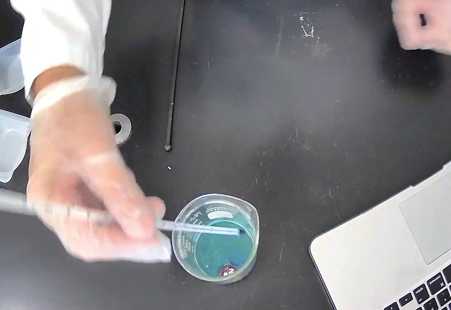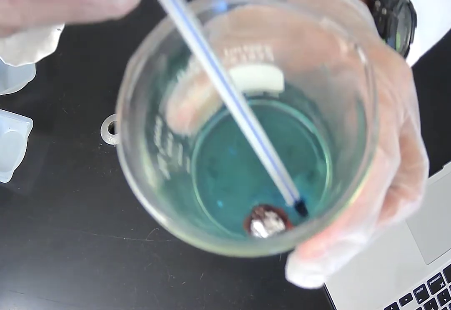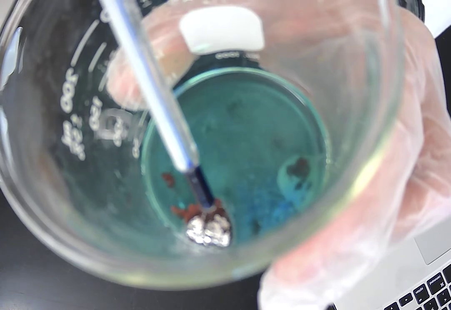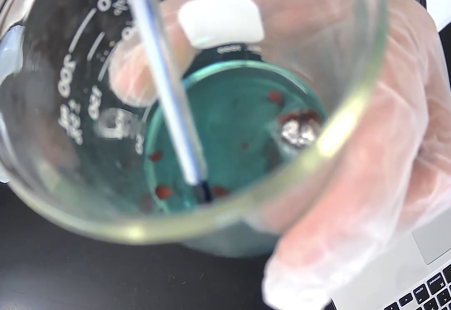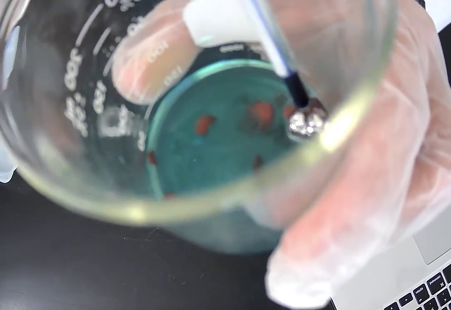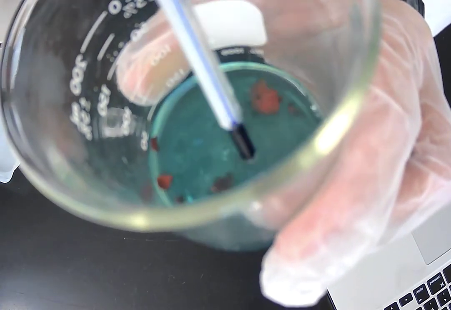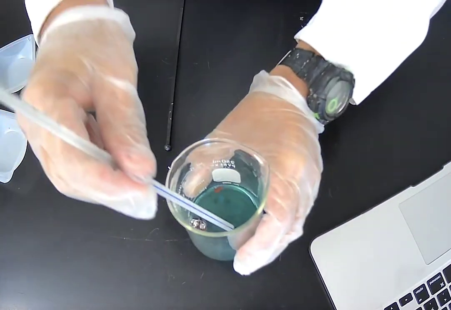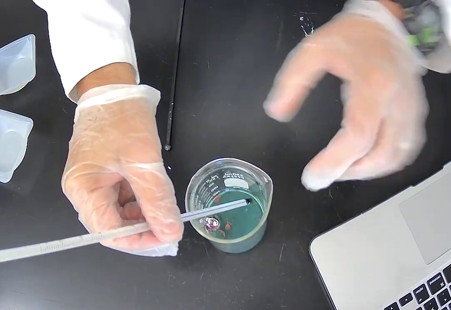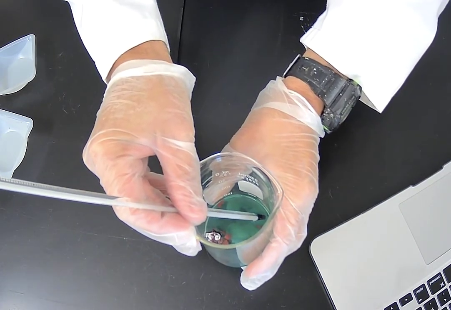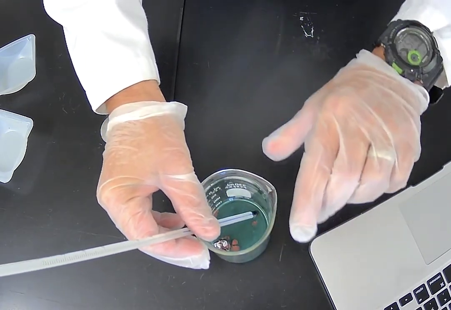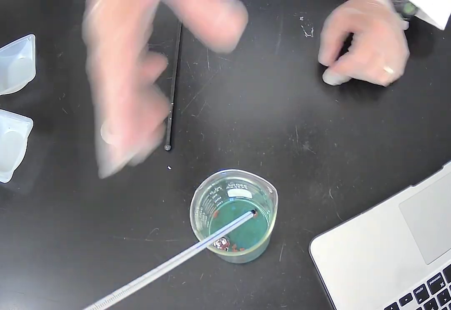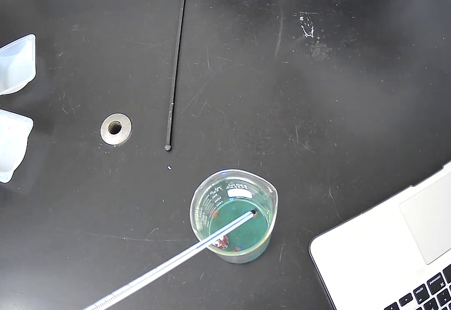Right, and once again, make some observations. I'm starting to see a brownish, almost a brick color substance forming. It looks like rust that's forming on the aluminum foil here. I'm also feeling that the bottom of the beaker is a little bit warmer than it was before I started. My temperature right now is 25 Celsius, so I only climbed up a degree.